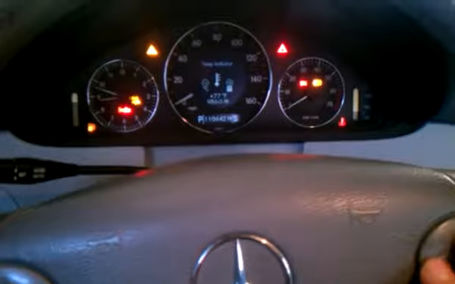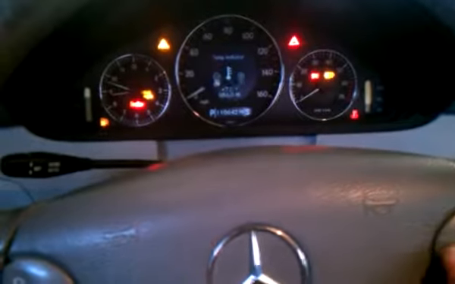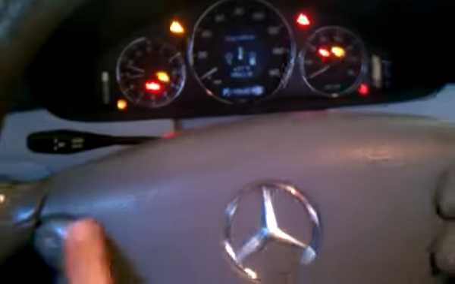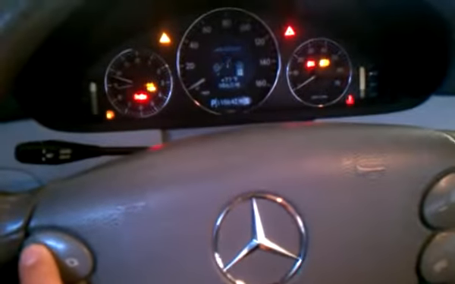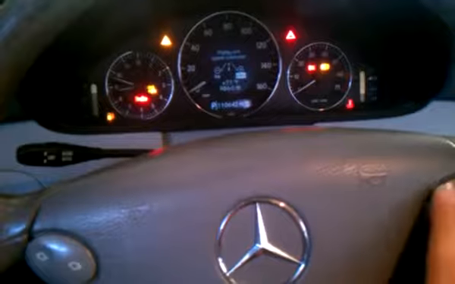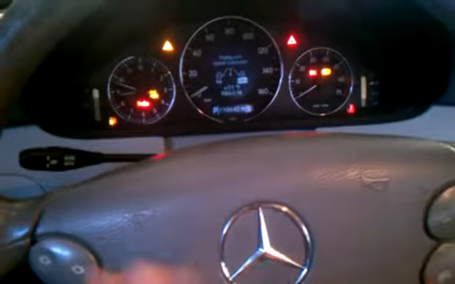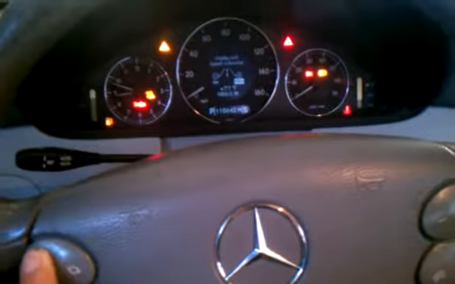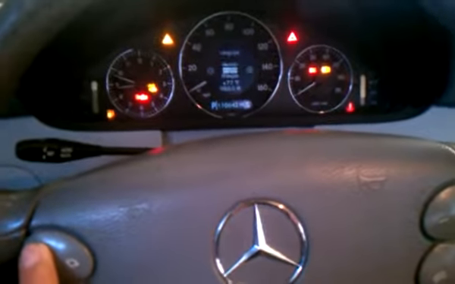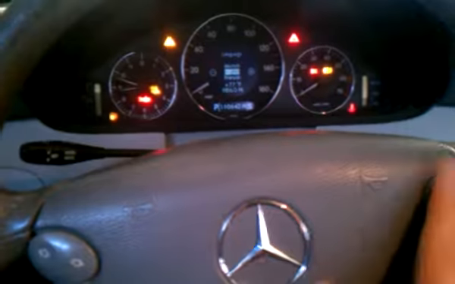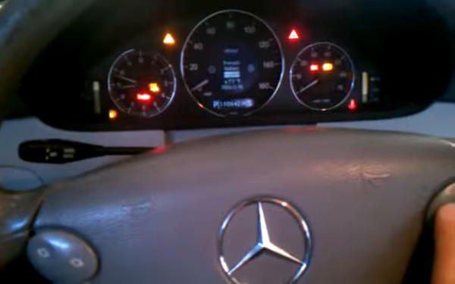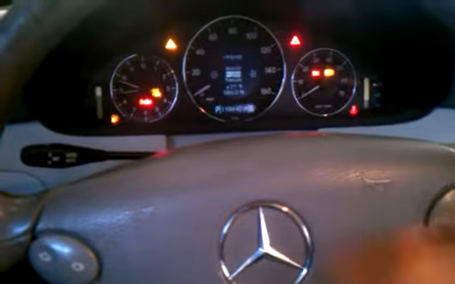Here you can set the temperature in degrees Fahrenheit or Celsius. Then you can go next. You can set the speed units will be kilometers or miles, whatever you like. And language, you have a few, but I'll stick with English.